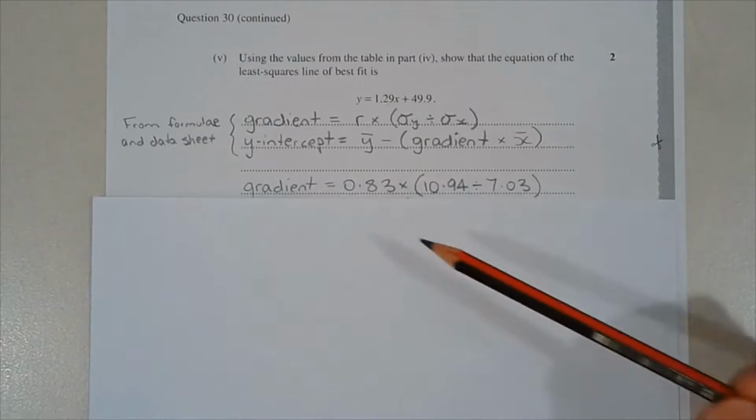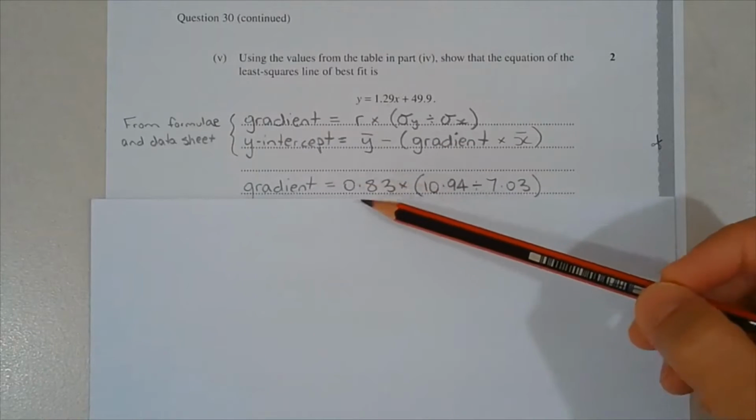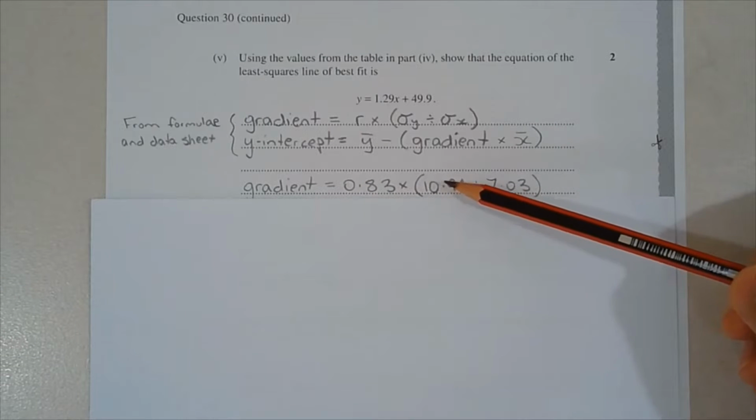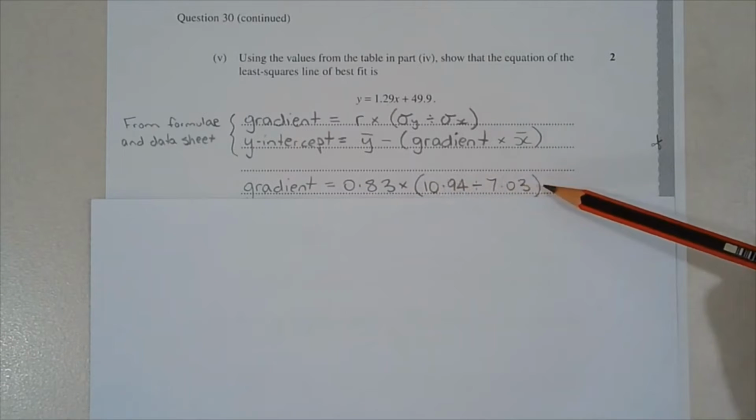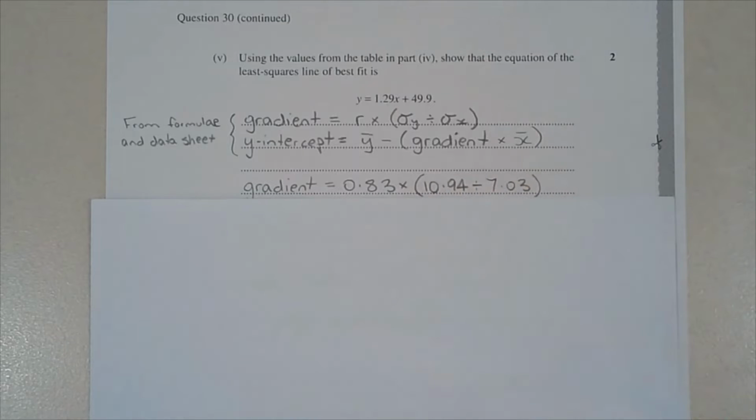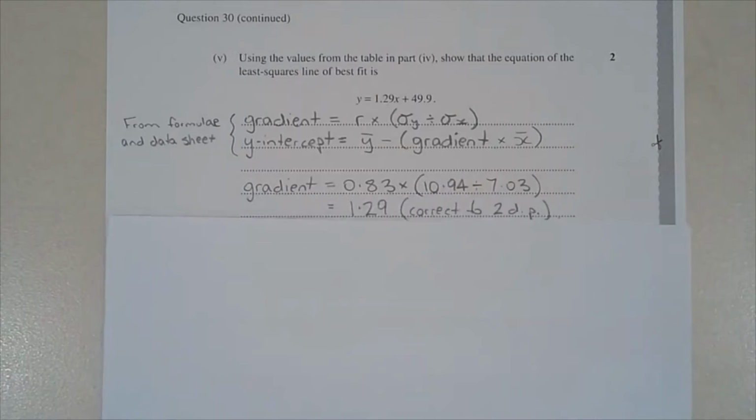So the gradient equals 0.83, correlation coefficient, multiplied by 10.94 divided by 7.03 in brackets, or you can write it as a fraction. And we get 1.29, correct to 2 decimal places. And we can use this value to determine the y-intercept now.